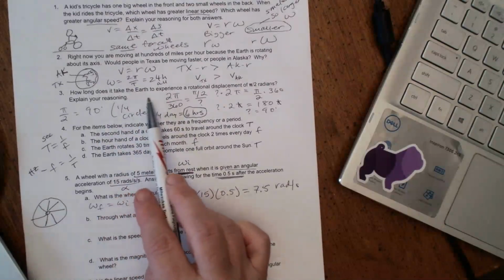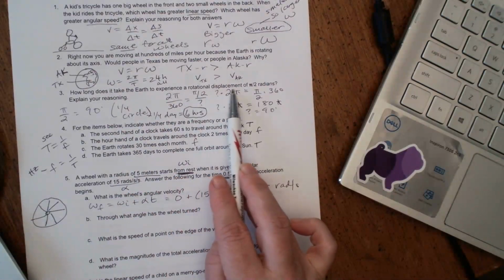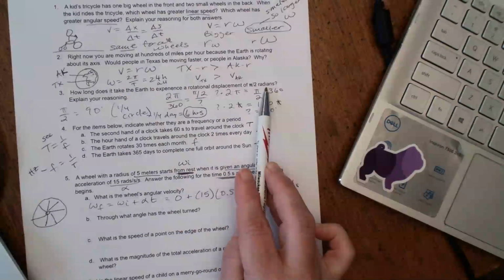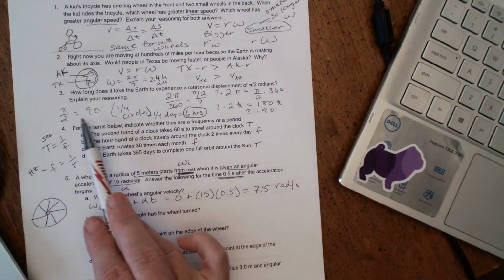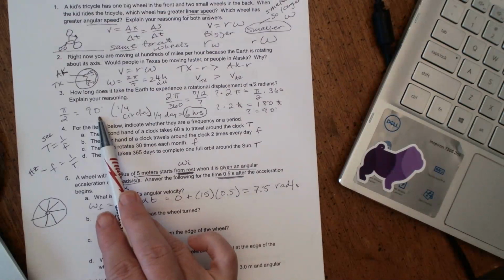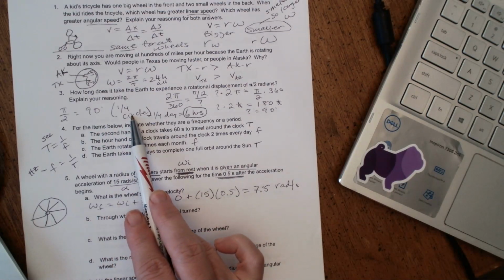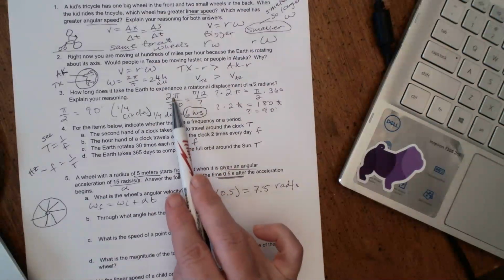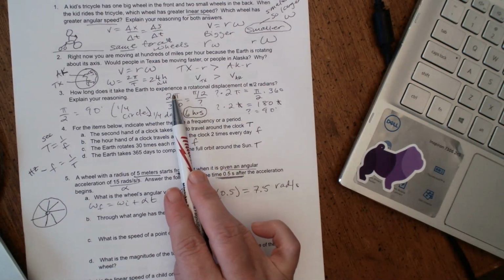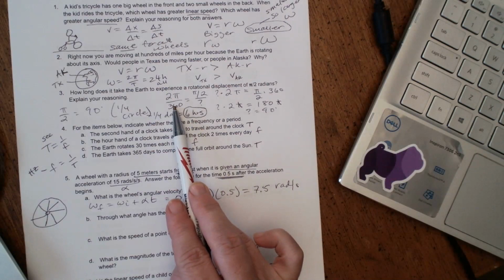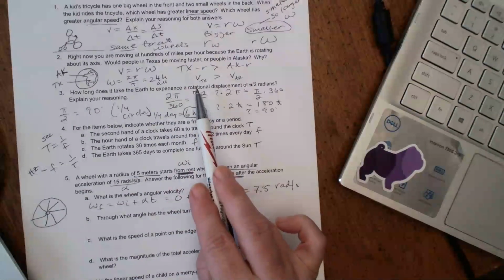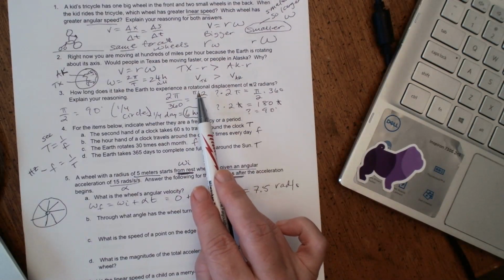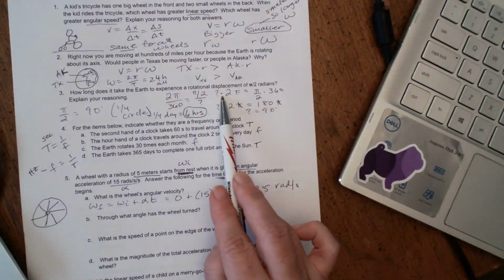How long does it take the Earth to experience a rotational displacement of pi over 2 radians? So we actually talked the other day about pi over 2 being the same as 90 degrees. That's a quarter of a circle. We went through where you can solve that if you take your full circle, which is 2 pi radians over 360, and then you want to know how many degrees pi over 2 is. You can solve that.